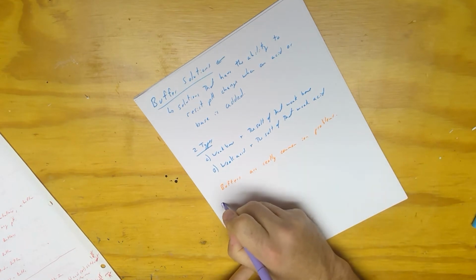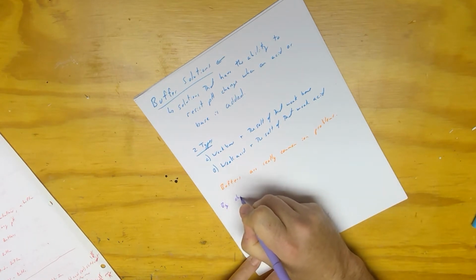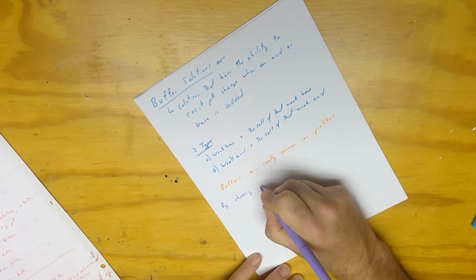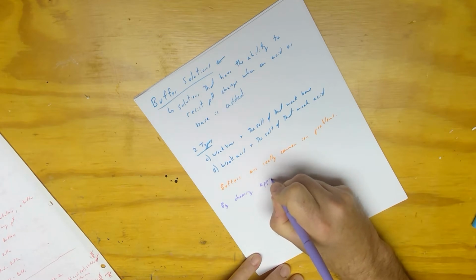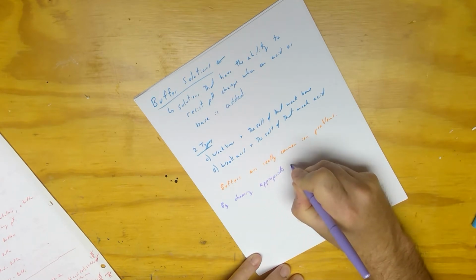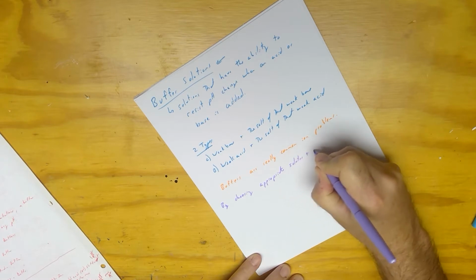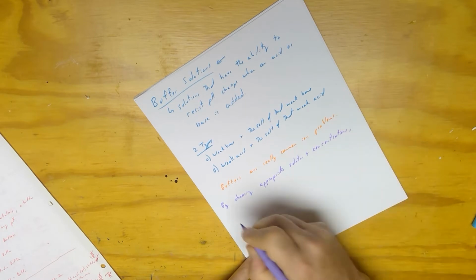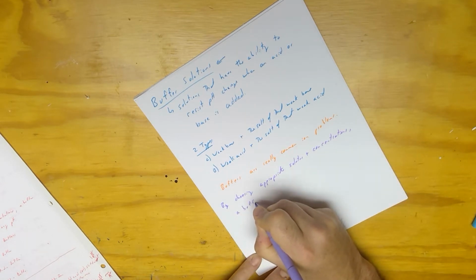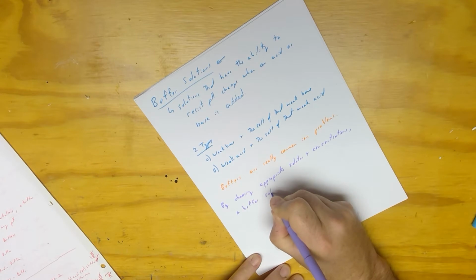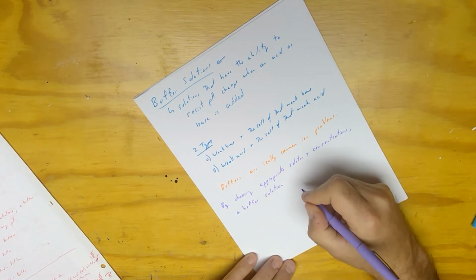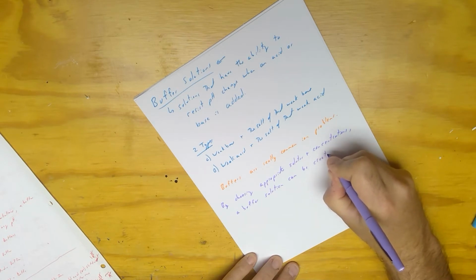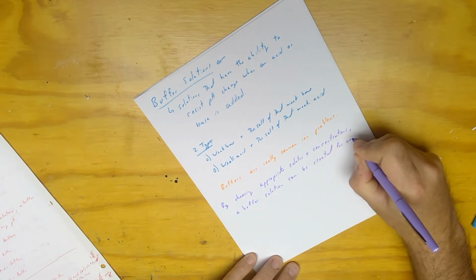So by choosing appropriate solutes and concentrations, a buffer solution can be created for any pH.